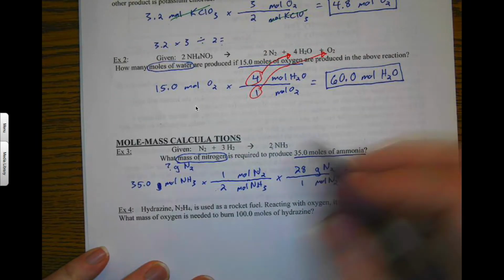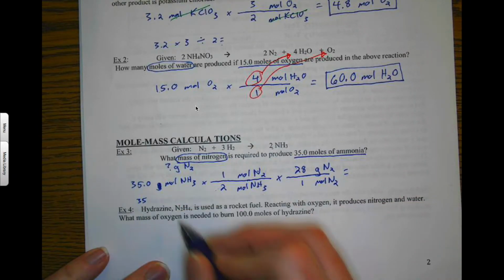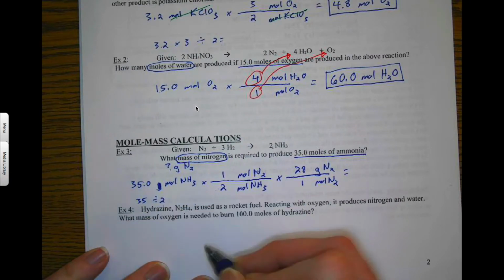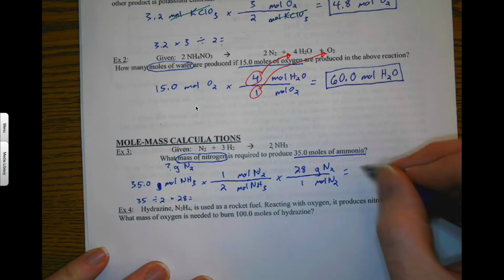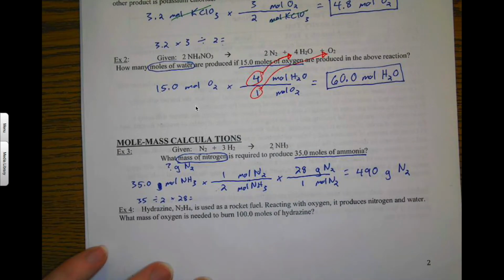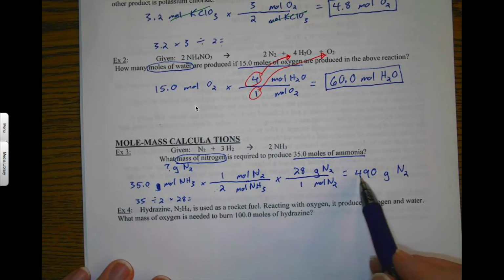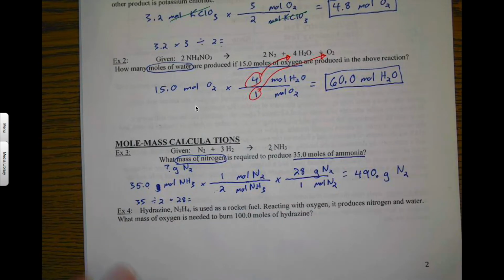And so now your calculator work is, again, going to be 35. Just type in 35 divided by 2 times 28 and hit the equal sign. All right? And then that's going to give you 490 grams of ammonia. Grams of nitrogen. Sorry. We started with 3 sig figs here. Let's end with 3. So that's 1, 2, and this one's not significant yet. So let's make it significant by adding a decimal place. Okay?